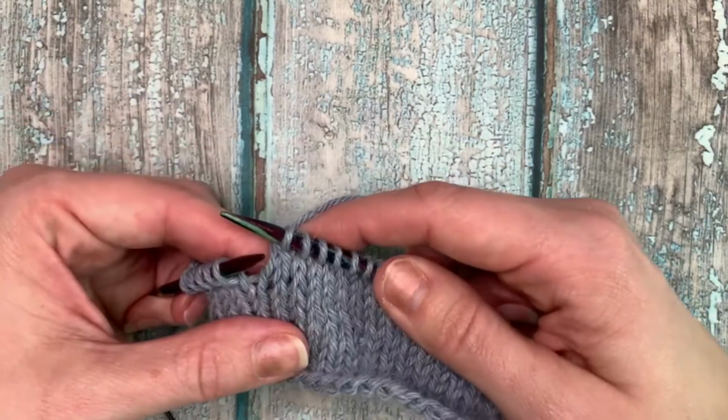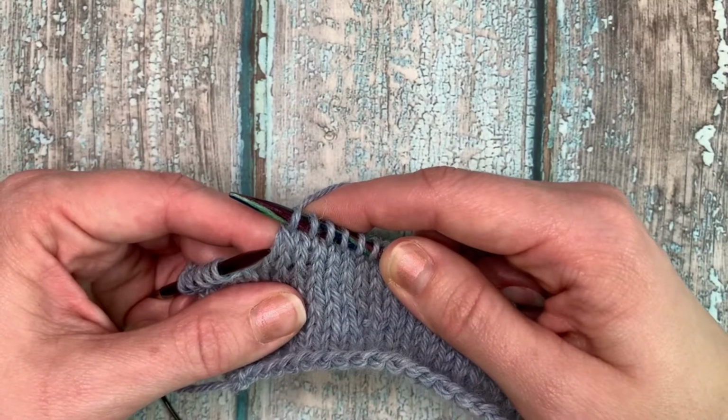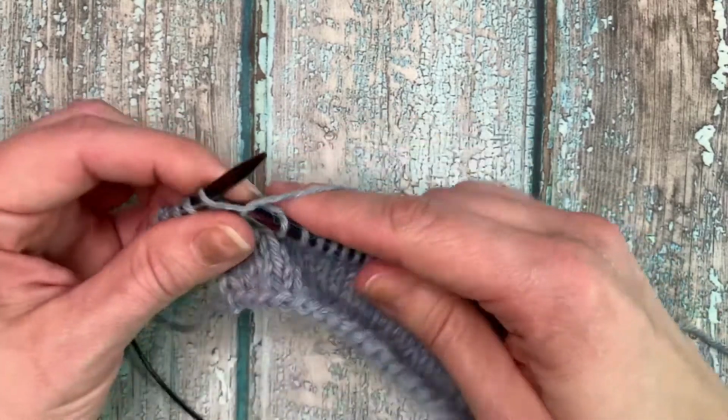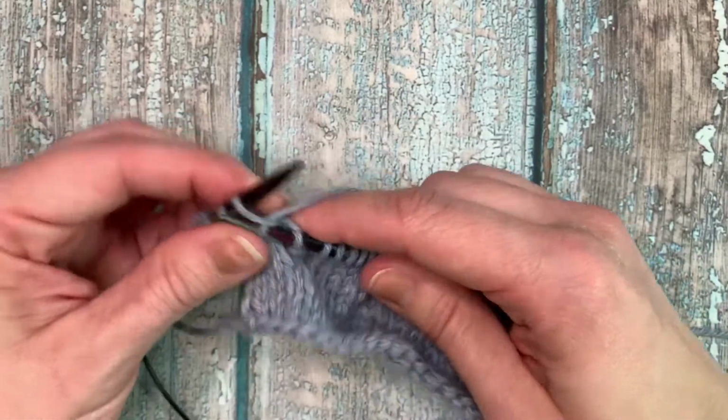That's how it's usually taught, and you can see it does lean to the left. I like to do it in a way I find is a little bit tidier. Running low on stitches here.